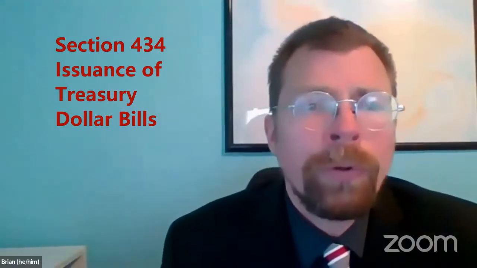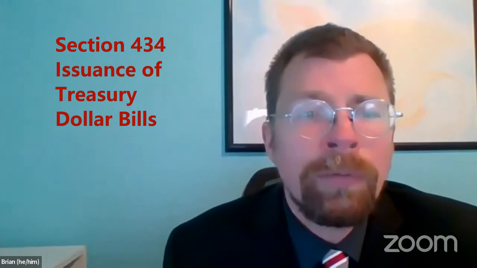Section 434 is the issuance of the Treasury dollar bills themselves. And I guess I just want to talk about this for a second. It's like, how can we issue money without debt? Somebody asked me earlier, doesn't there have to be a liability for every asset? If we put these assets on the books, where's the liability? And no, there doesn't have to be a liability for every asset.